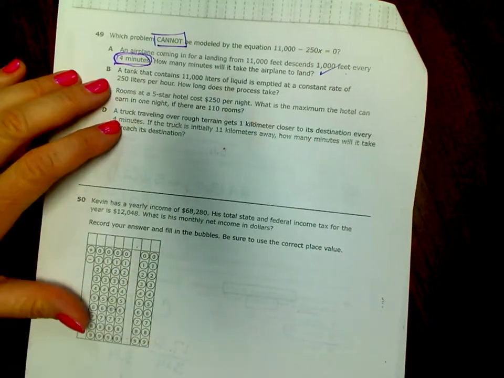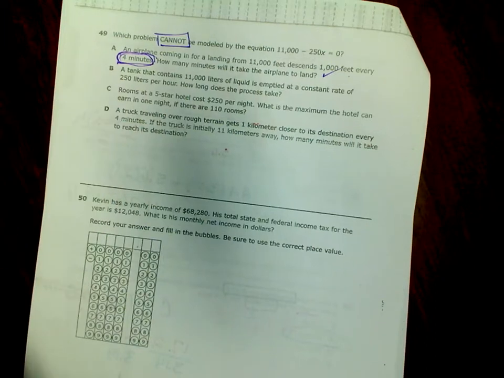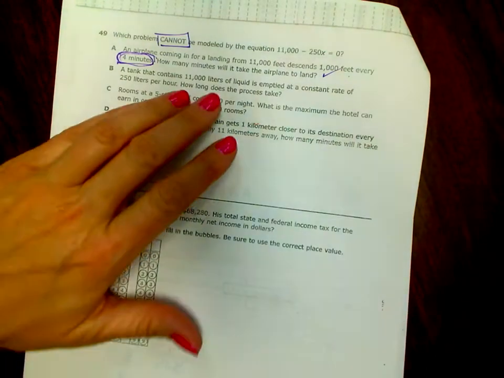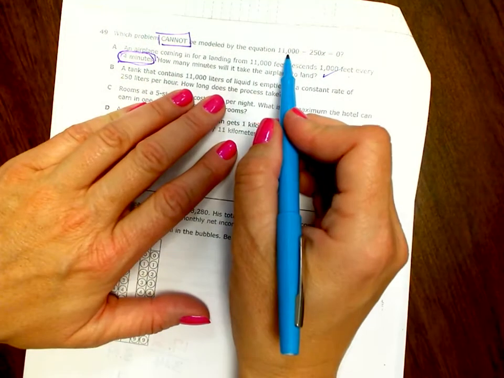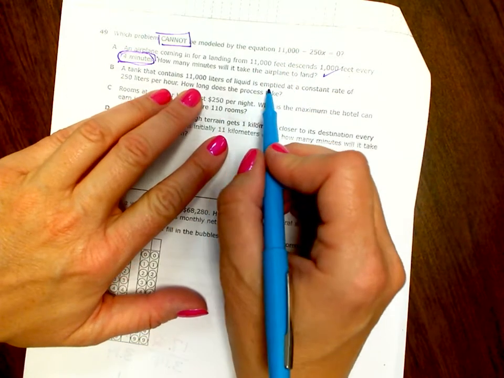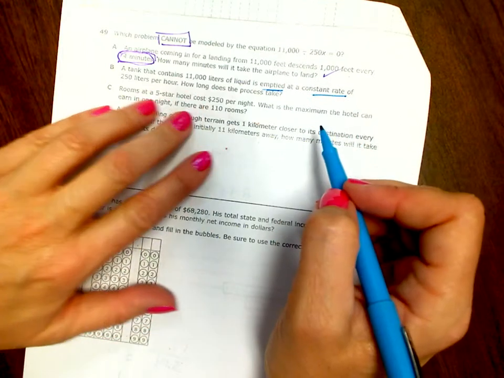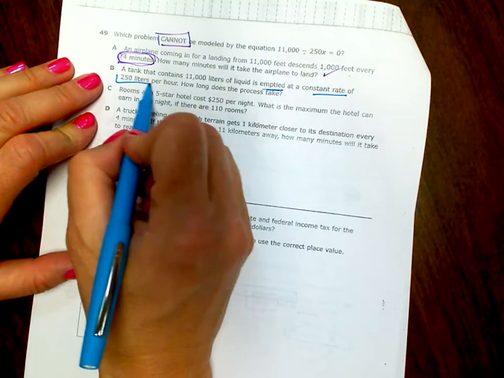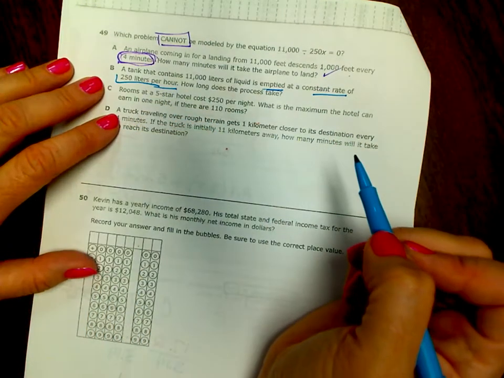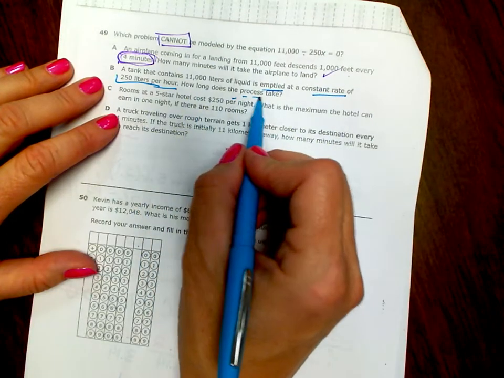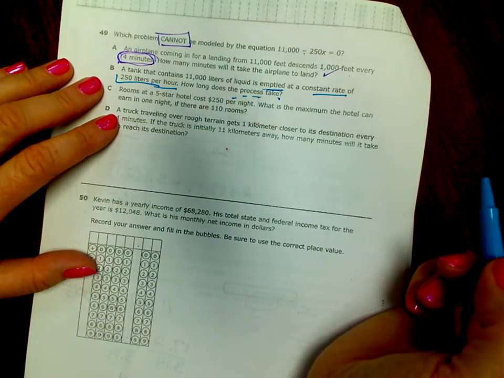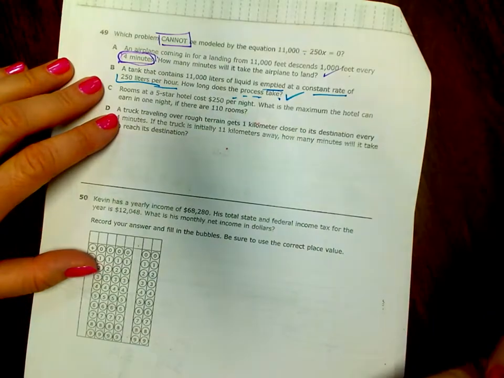B, a tank contains 11,000 liters of liquid. Okay, there's our starting. It is emptied, it's subtracted, at the constant rate of 250 liters per hour. How long does the process take? That works.